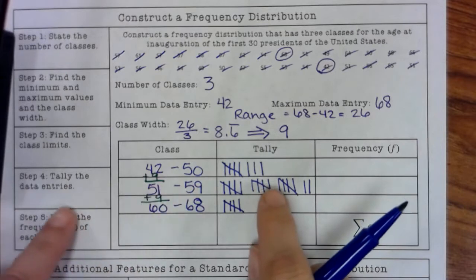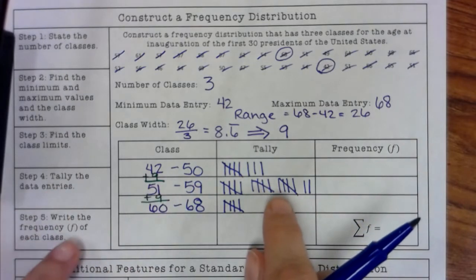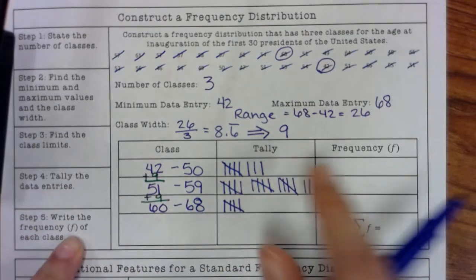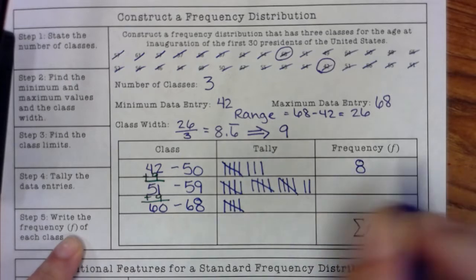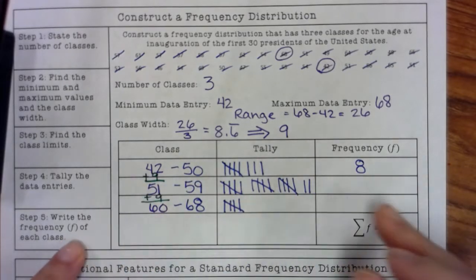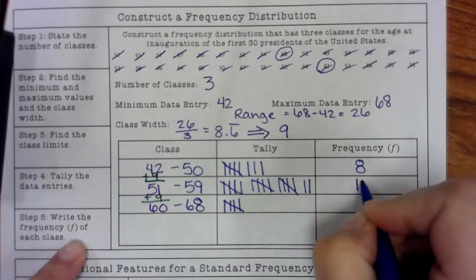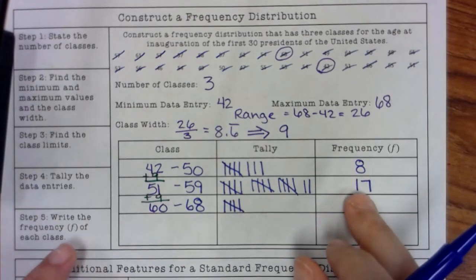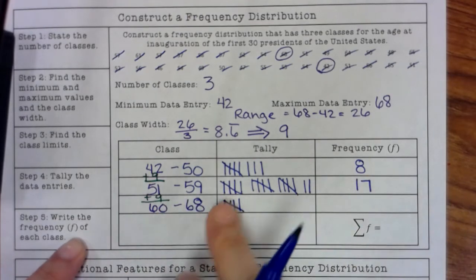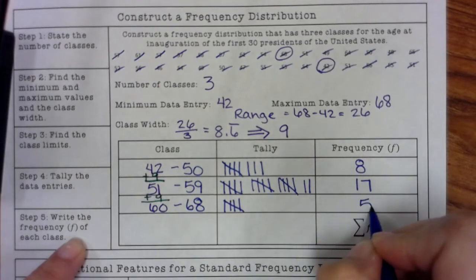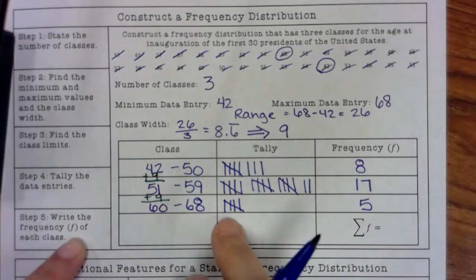So our last step is to tally all of them. We did that. Now we're going to write down the frequencies. So there are 8 in the 42 to 50. There are 17 in the 51 to 59 range, and there are 5 in the 60 to 68.